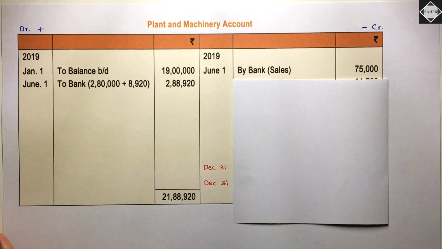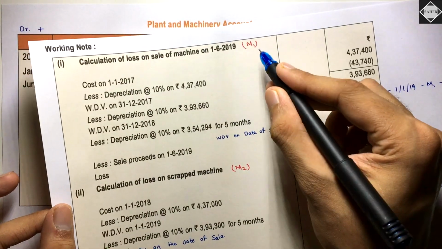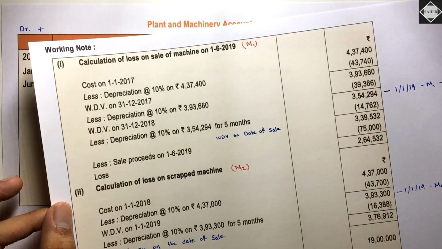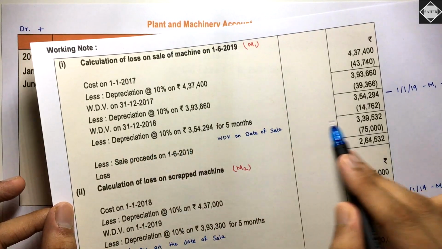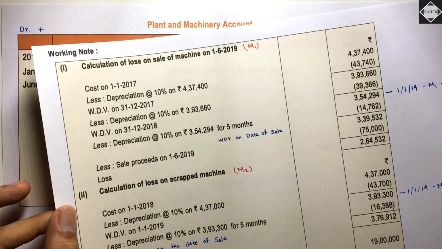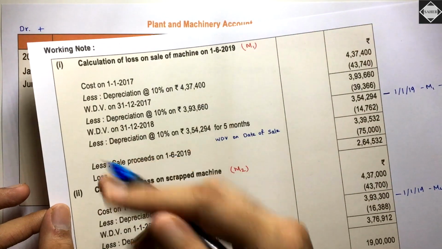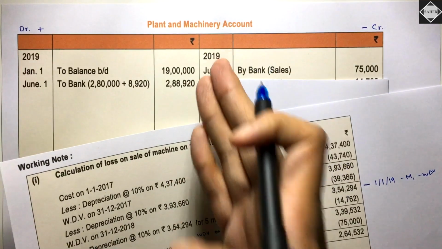Let's see in the working note. In the working note, if we see, then we come to know that on the M1, we have charged depreciation in the current year of how much? 14,762. Only this you will take. You will not be taking all this because this happened in 2017, this in 2018, and the ledger account is only of 2019.